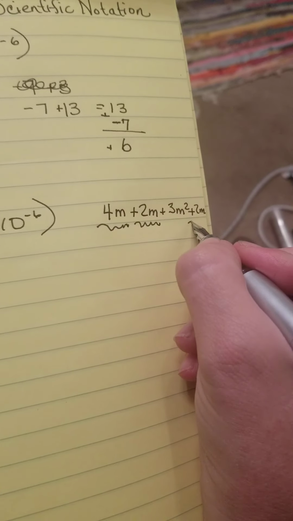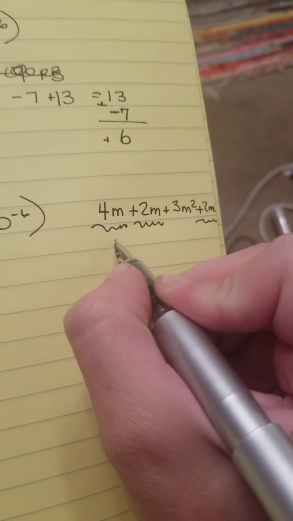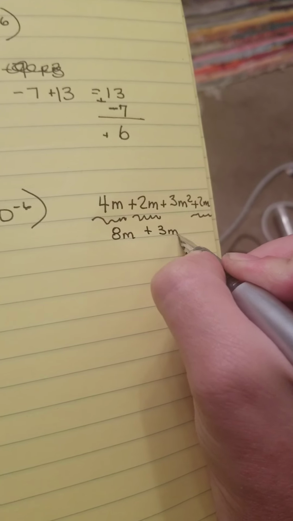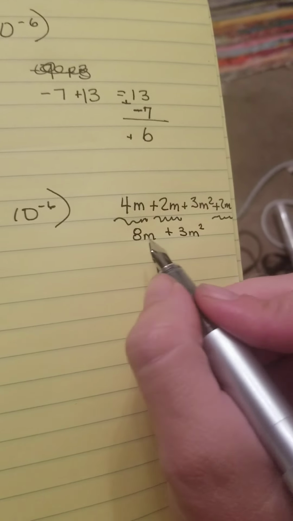That's not the same. Plus 2m. So 6 plus 2 is 8m plus 3m squared. Now, there's nothing I can do to combine those because they are unlike terms. That is your final answer when simplifying by combining like terms.